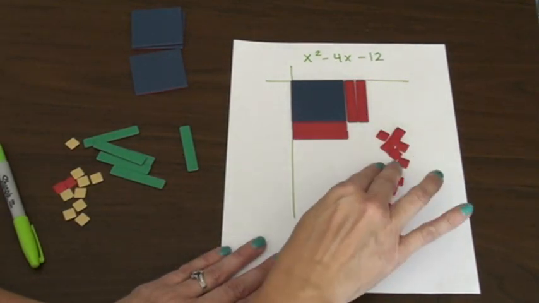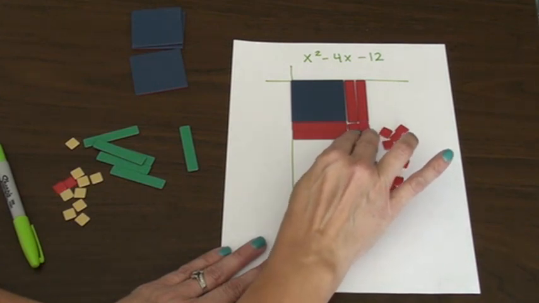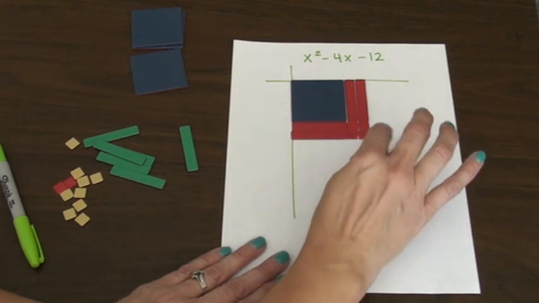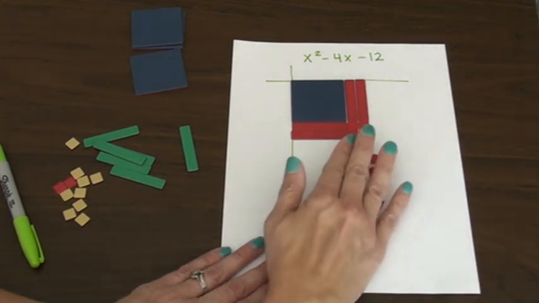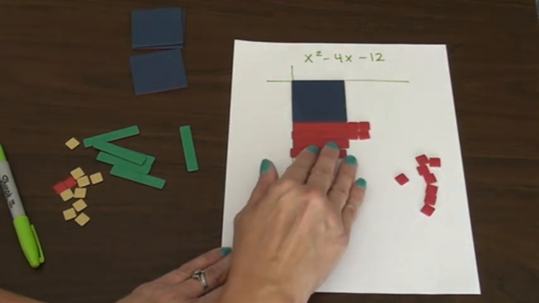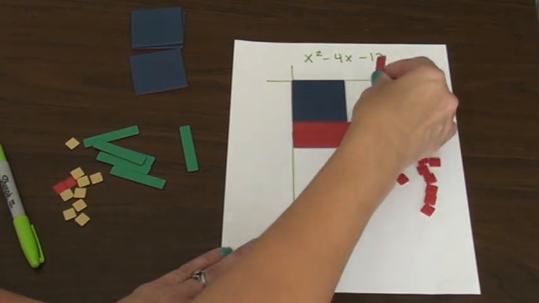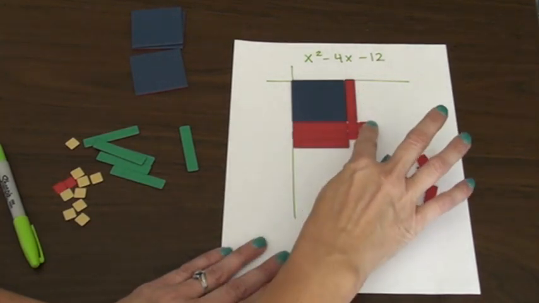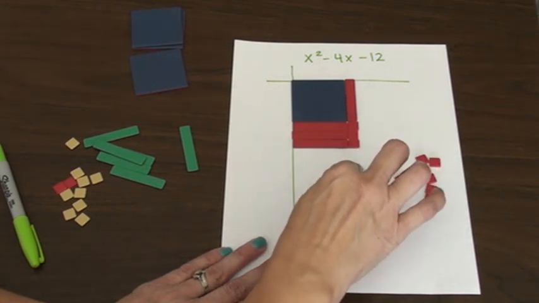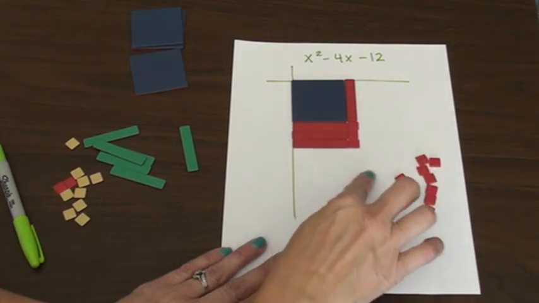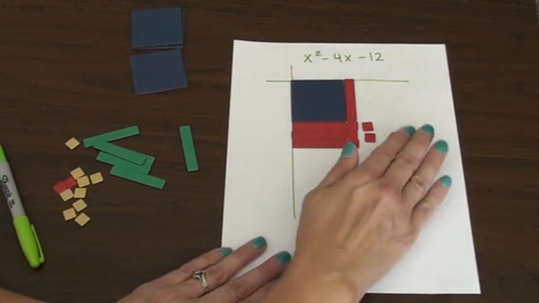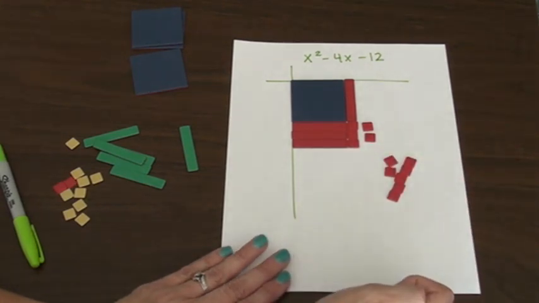And then I'm going to start placing all of my 1 tiles. And you can already see I'm not going to have enough room to place all of those. So I'm going to go ahead and move one down. And I'm still not going to have enough room. So this is where we actually add in a different piece that we can do.